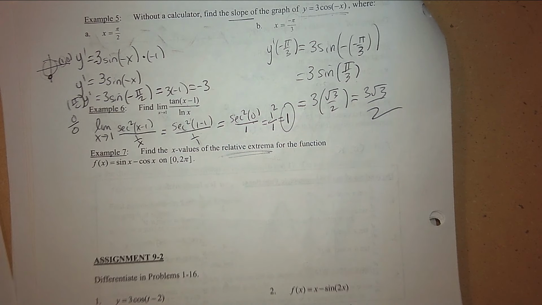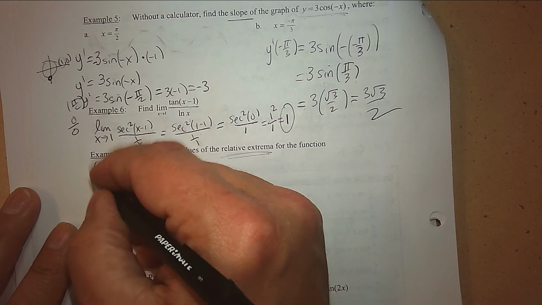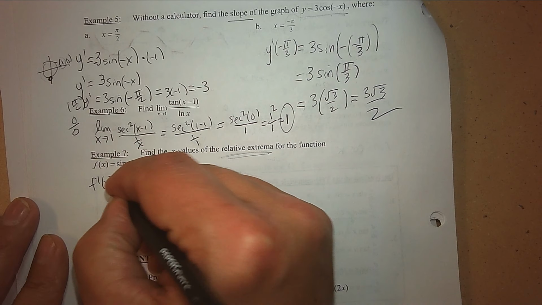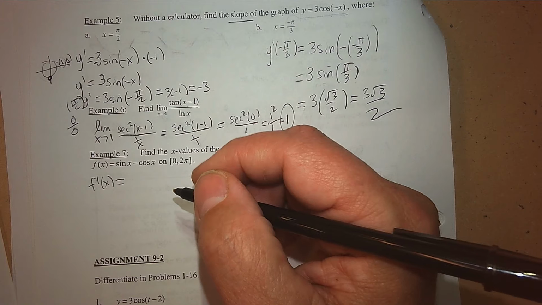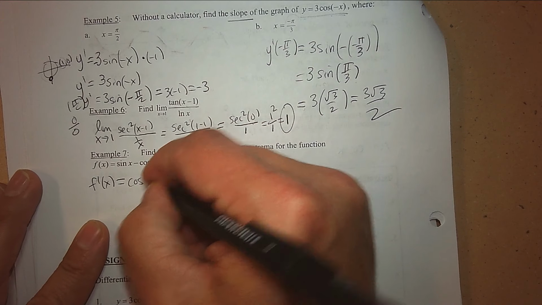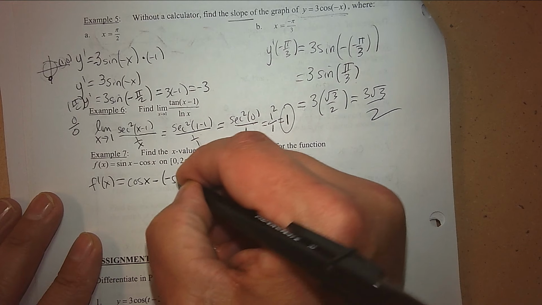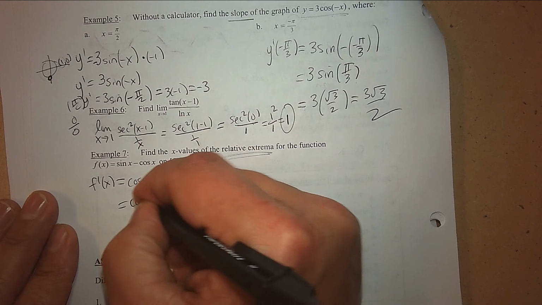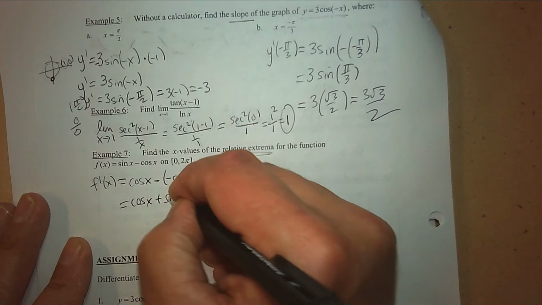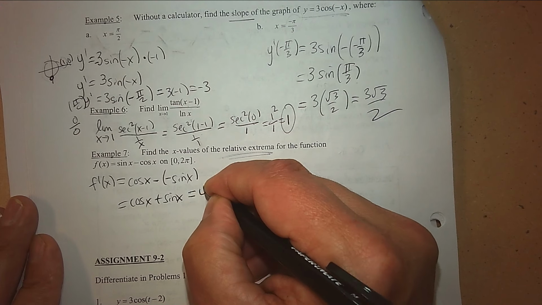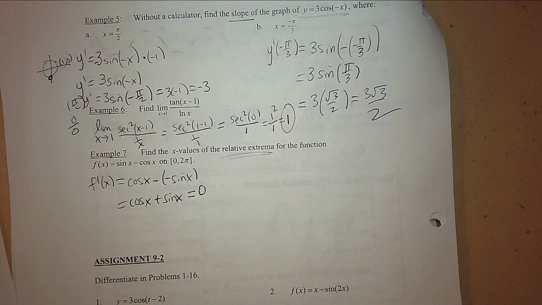How do you find relative extrema? Relative extrema means either the local max or the local minimum. How do I find that? The derivative. And I find the critical numbers. What's the derivative of sine x? And what's the derivative of cosine? Negative sine x. So when I simplify it, it's cosine x plus sine x, and I'm going to make it equal to 0. The other would be, is there anywhere that makes it undefined? The answer is no, because they're both continuous. There's nothing that would make it undefined for any value of x.